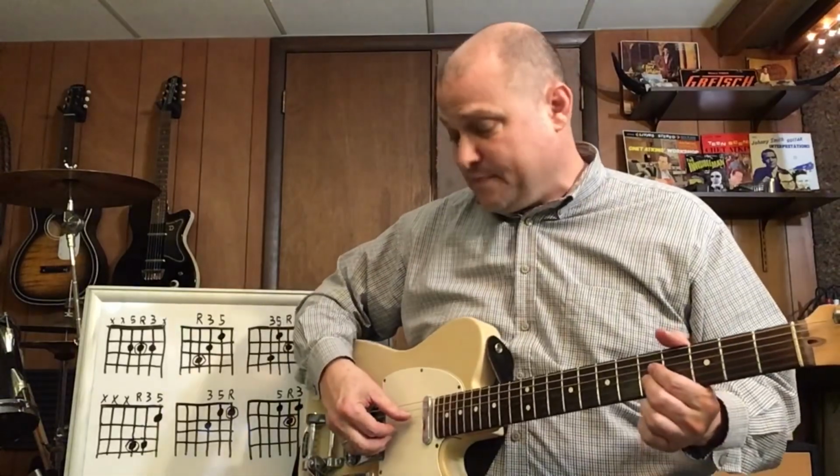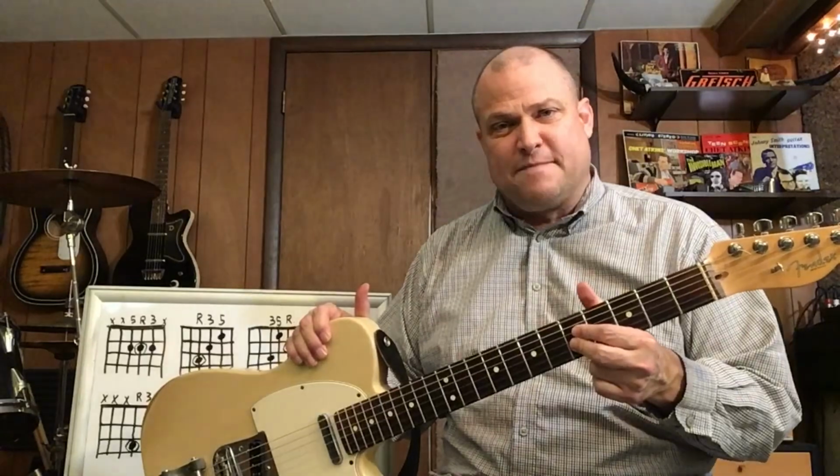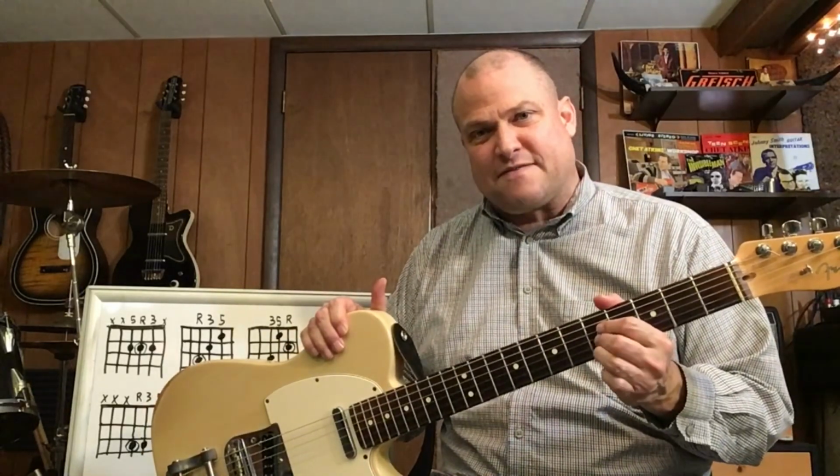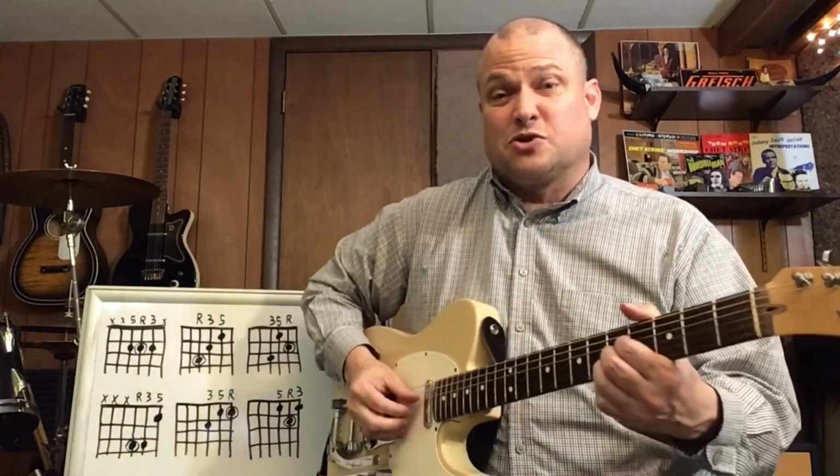We'll play this same shape on the 5th fret, right? 5, 5, 5. Now we have the root is on the 3rd string still, C. We have an E on the 2nd string, and we have a G on the 4th string. Those are the 3 notes for a C chord. C, E, G. Root, 3rd, 5th. So now we have our C chord shapes.